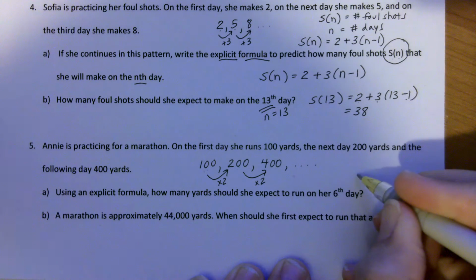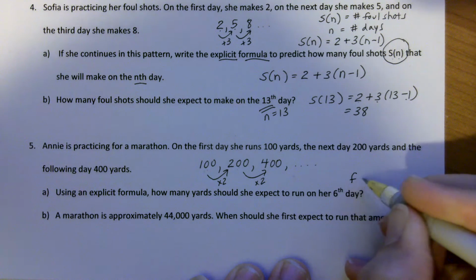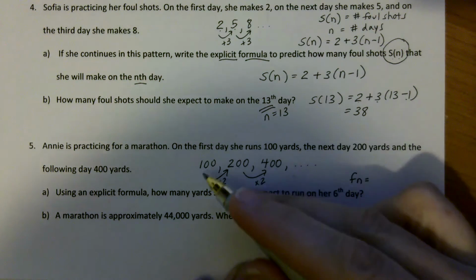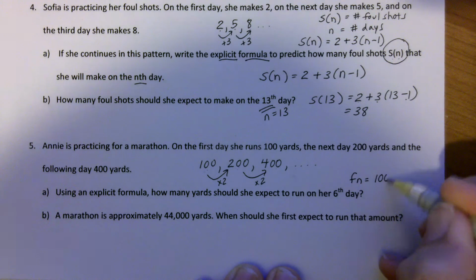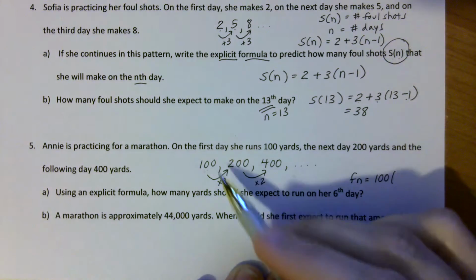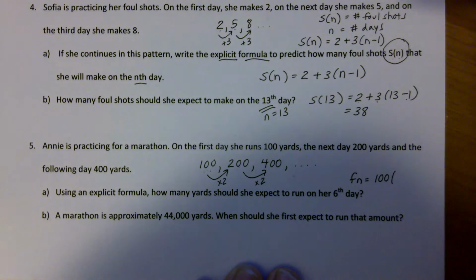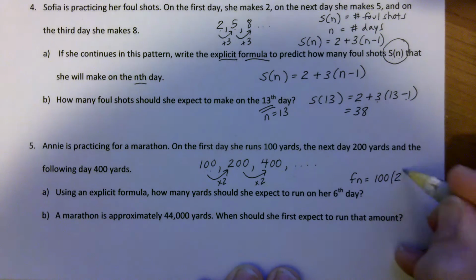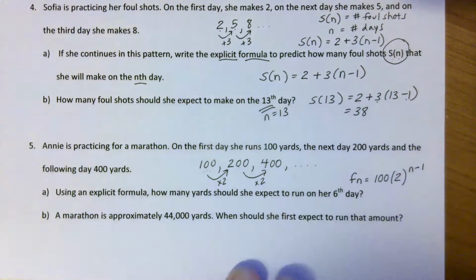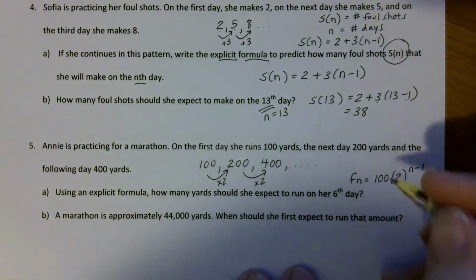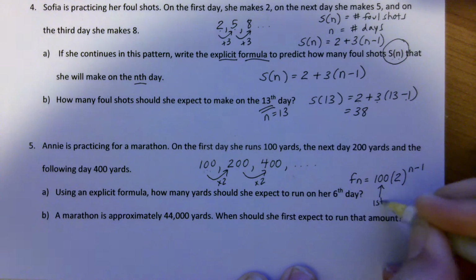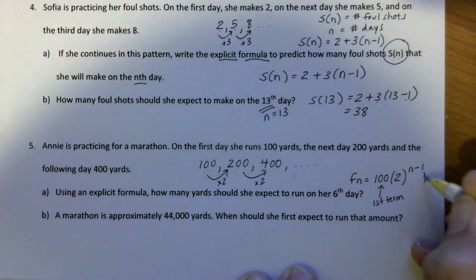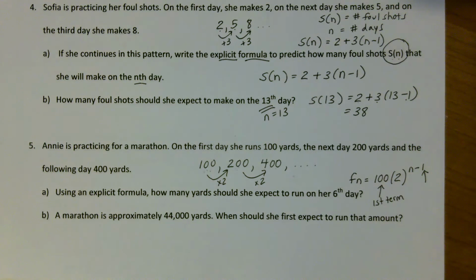So that would mean that f of n is going to be my initial amount, 100, my first term, 100, times our common ratio, 2, to the n minus 1 power. This is my first term. Then I need to make sure the number 1 shows up there.